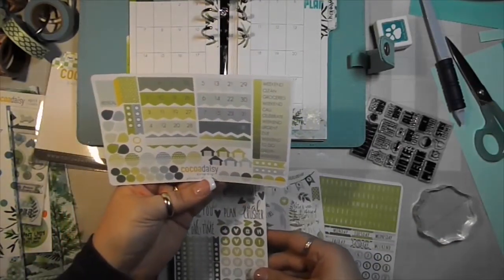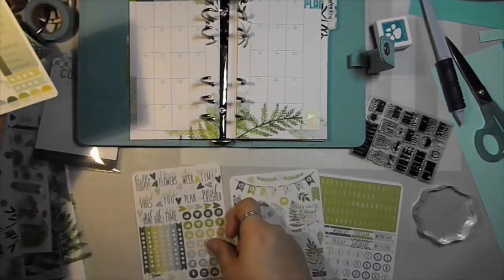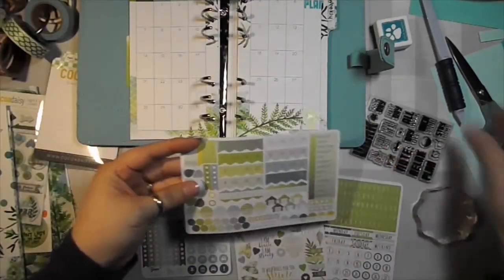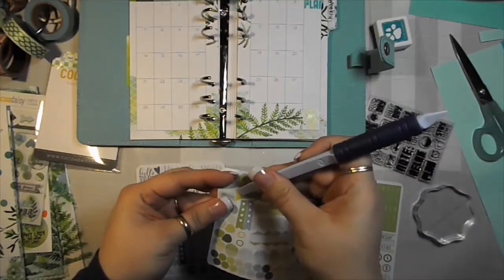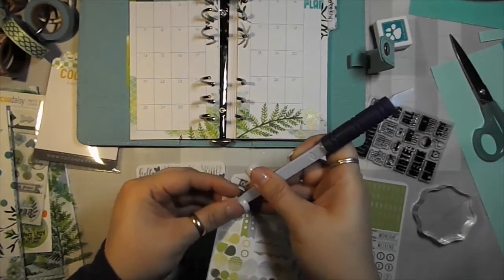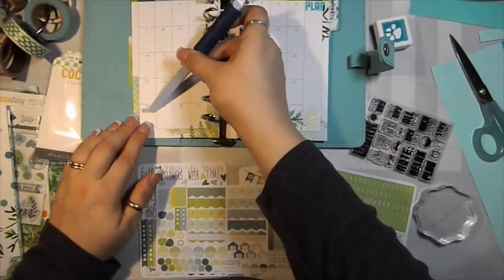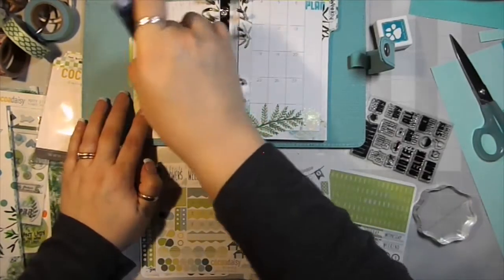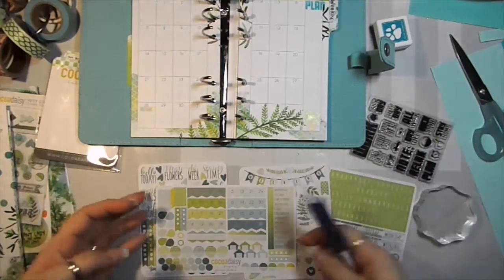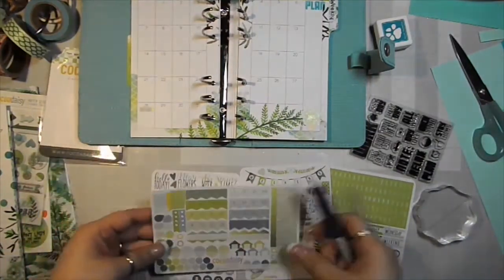Alright, anything else I want to do? Okay, I'm going to use the reveal sticker on the calendar because that's something I need to keep track of. So reveal is always on the 28th of the month. So I'm going to throw that on there. And these stickers fit really nicely in there.